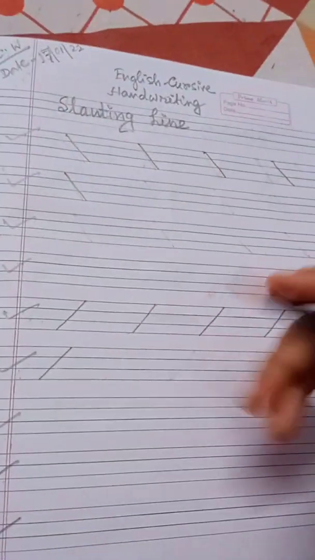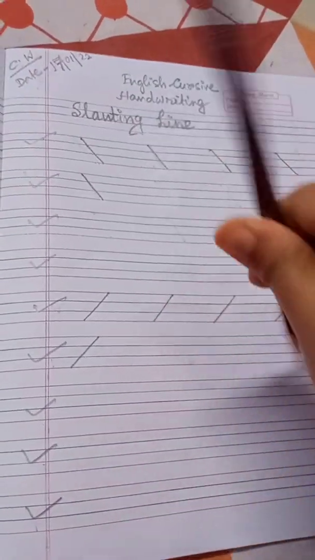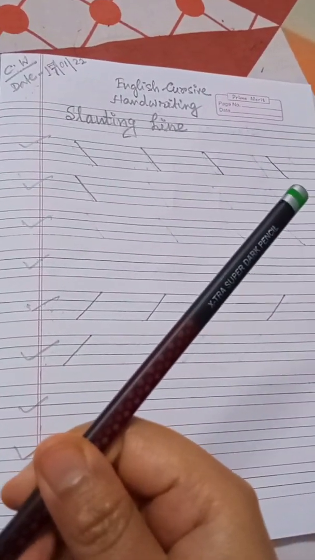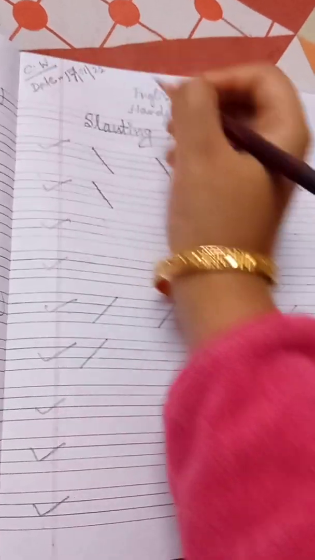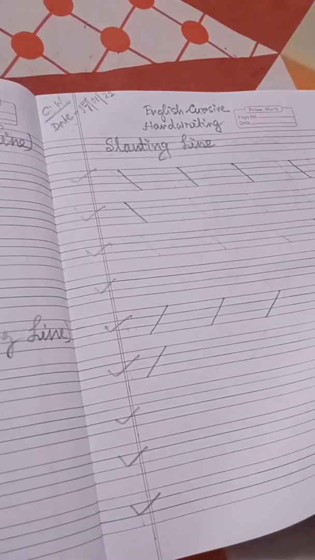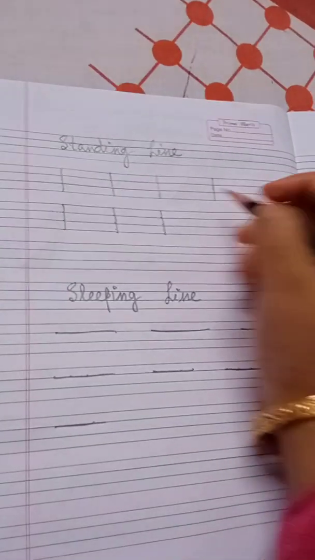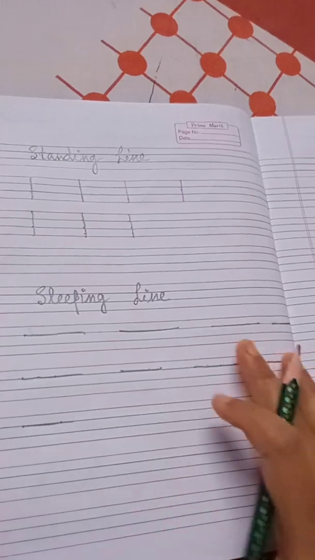And this one is the slanting line, the left side and the right side. Left side is this one and the right side is this. And you have to mention the classwork, the date, the subject and the topic. Here I am going to repeat the standing line and the sleeping line also.